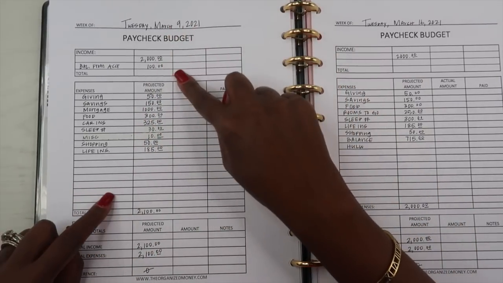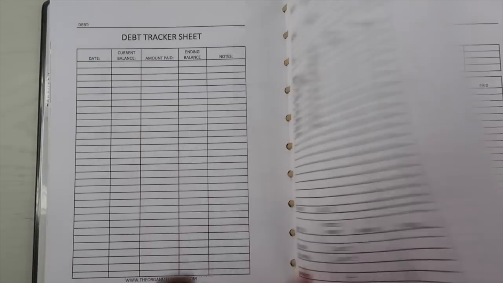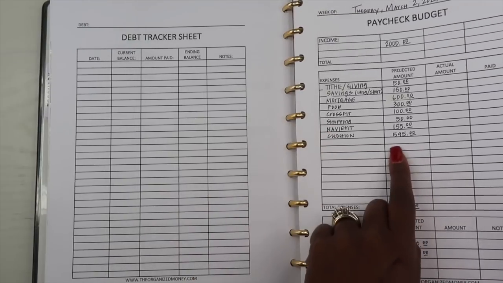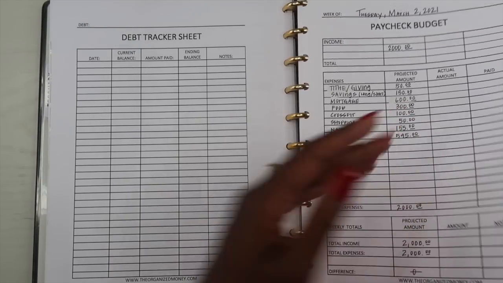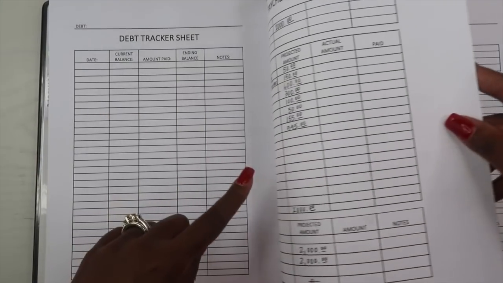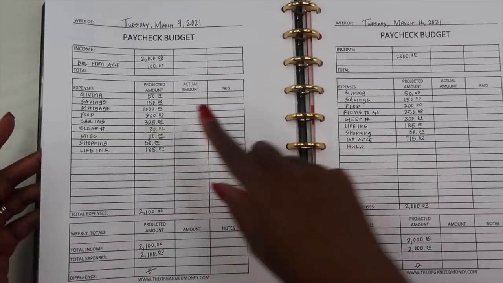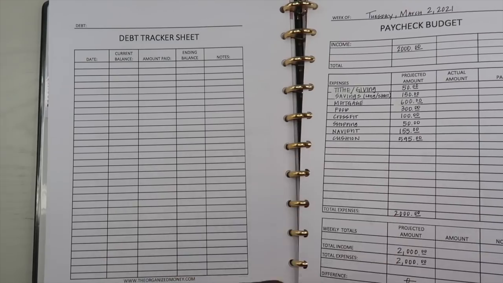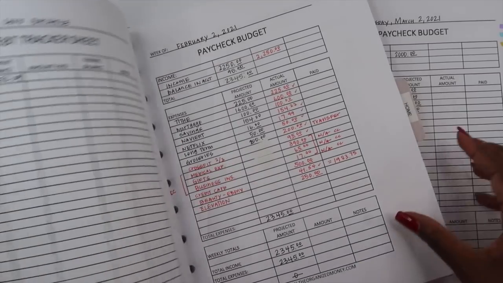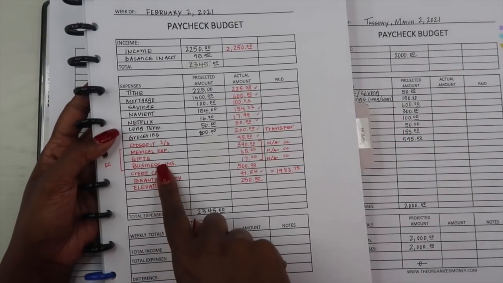So what I will usually do during that second week is use some of the cushion that was left over from the week before. This week I had $595 left over. I am basically going to use $100 of that $500 and use that for the expenses for this week. Now, usually other things will come up. So let me show you what happened in the month of February.